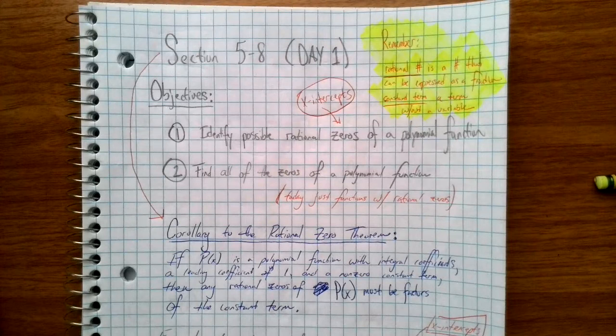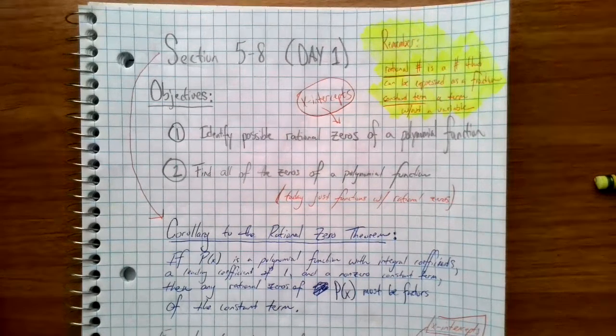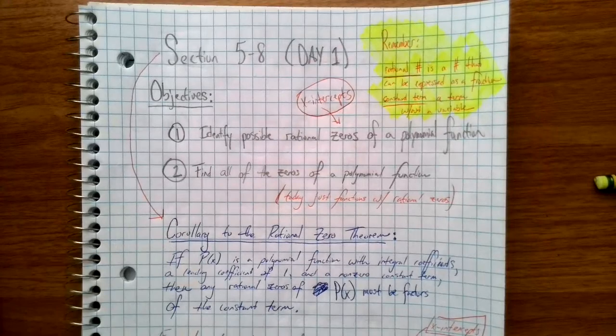The second objective is once we've done that, we're going to determine or find all of the zeros of a polynomial function. And today, our focus is going to be just functions with rational zeros, numbers like 2, numbers like -1/2, and so on. So quickly, I'm going to read the corollary to the rational zero theorem.